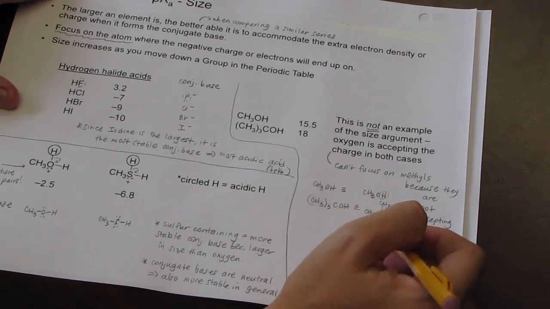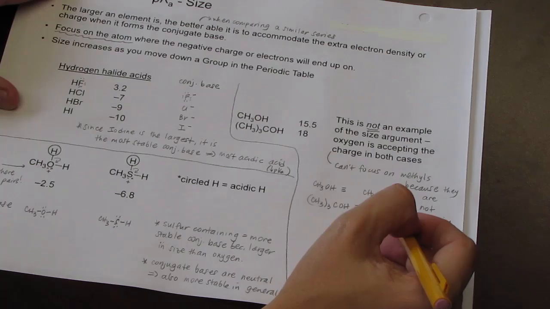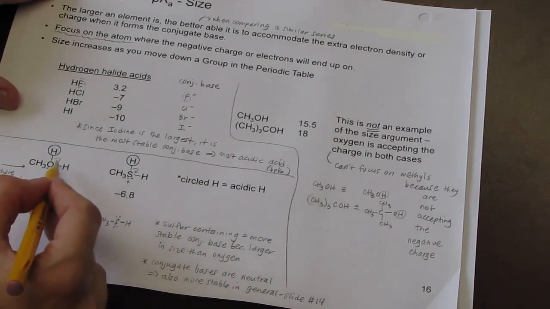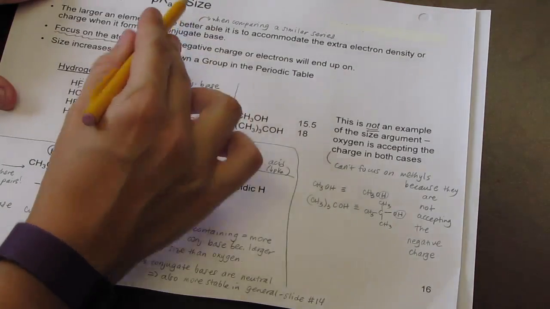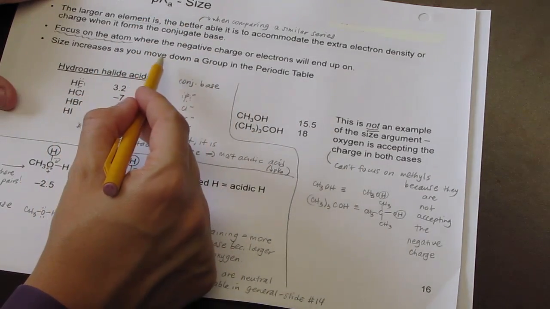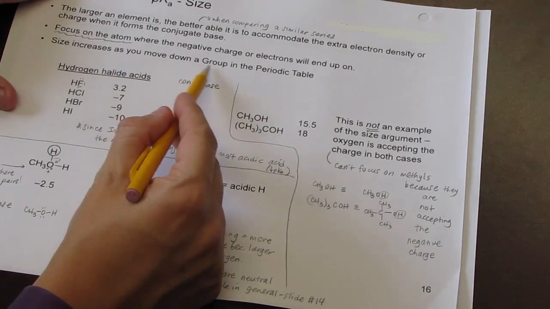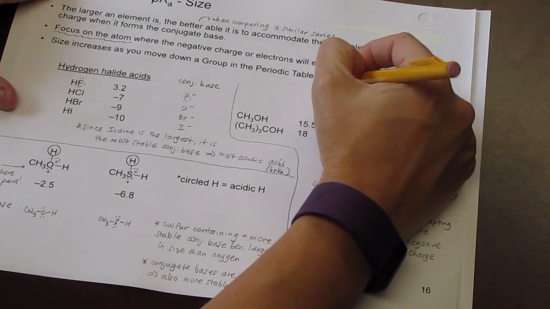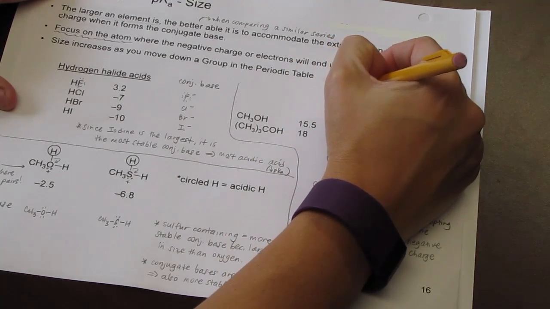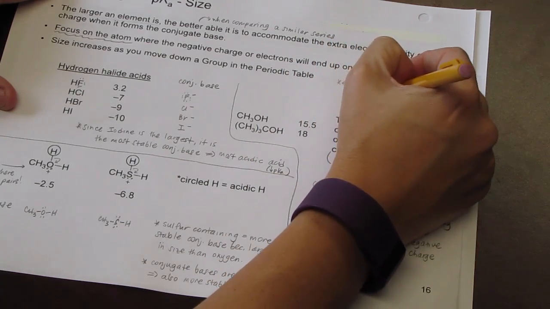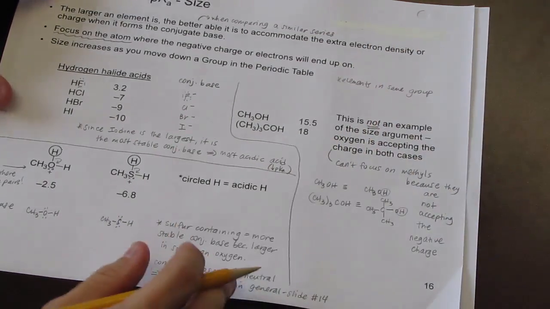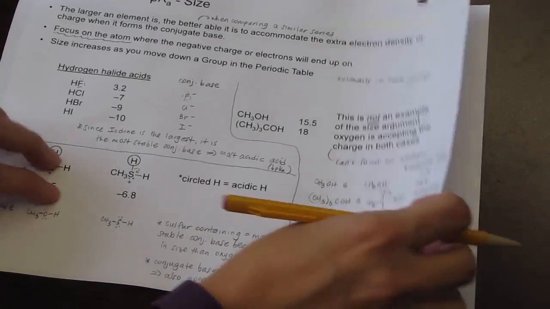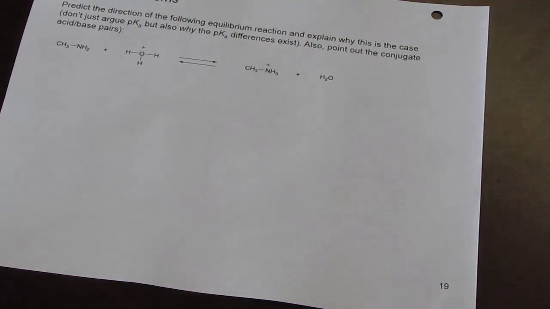That does not change it. So only if the group itself is larger, like in this case, oxygen and sulfur. And so if you're going to make a size argument, you have to focus on elements in the same group. So you want to look for elements in the same group on the periodic table. Okay, so let's go to the last practice problem.